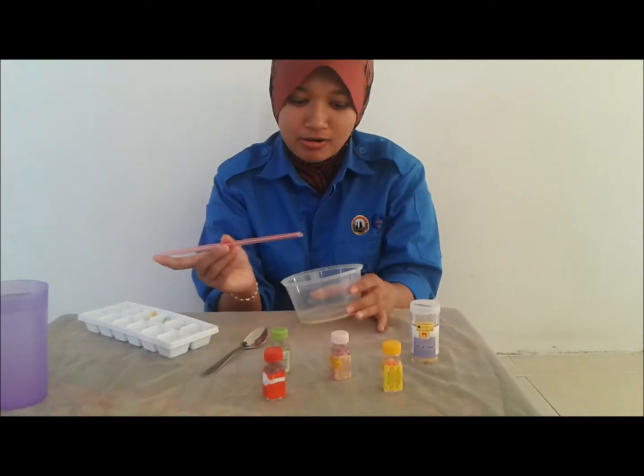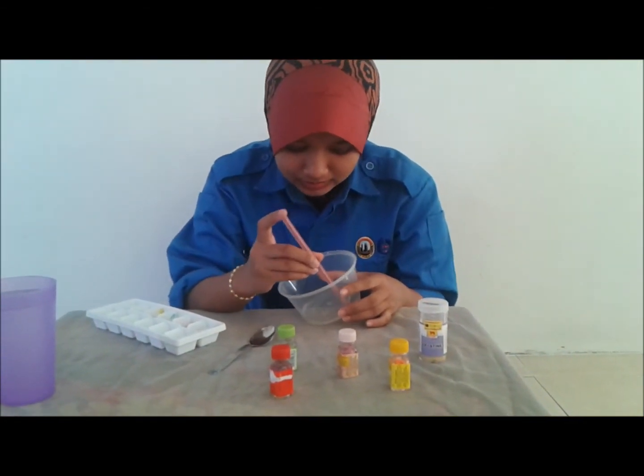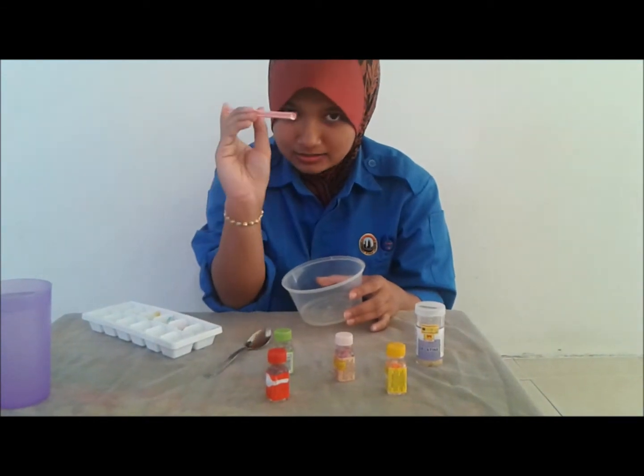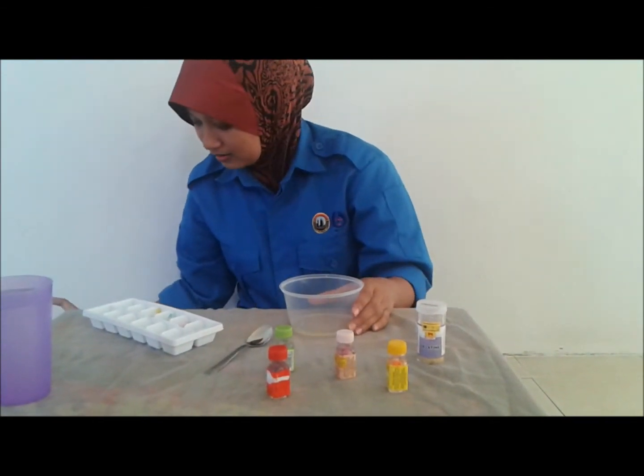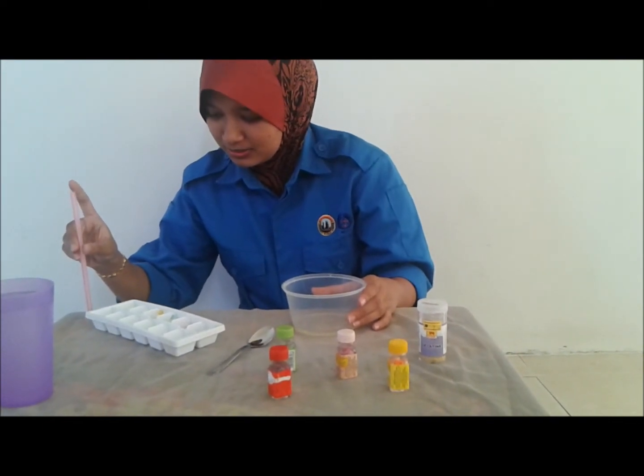By using a straw, poke some holes in the gelatin and remove the plug. After being left in the fridge for a few hours, ta-da! This is how the gelatin will look like.